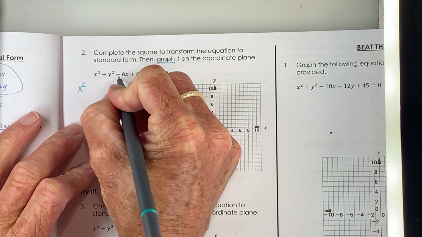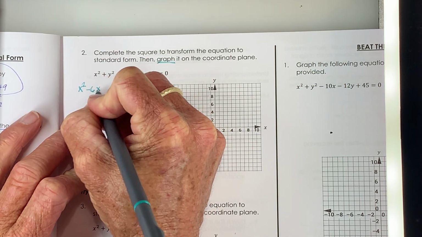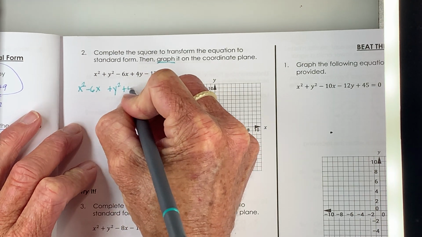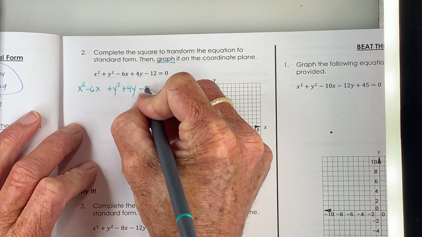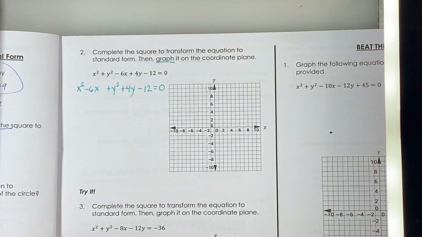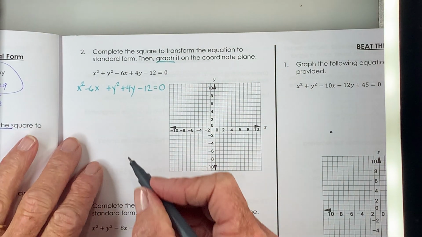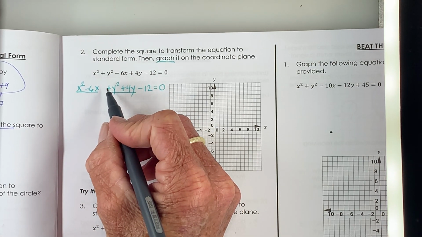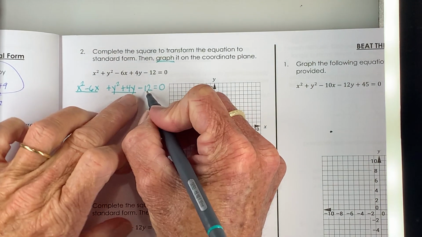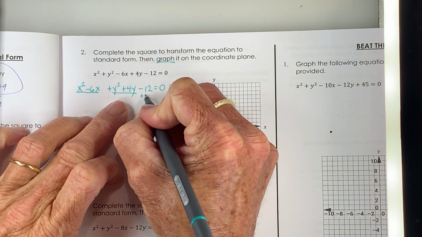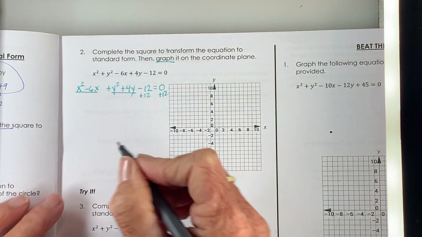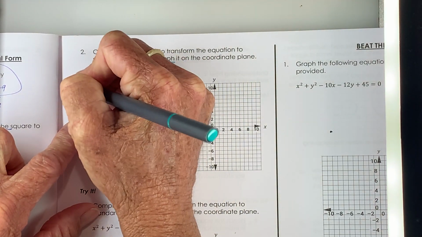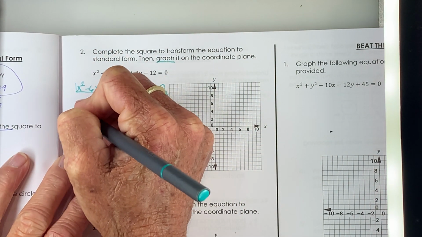We want our x terms grouped up together. We want our y terms grouped up together. And then we could just write our constant. Okay? Just rearranging that. So my next step is going to be to complete the square on each of these so that they're perfect square trinomials. And we know that C is going to need to go to the other side. So we'll add 12. All right, both of these have ones in front of them. That's good news. I'm just ready to go here.